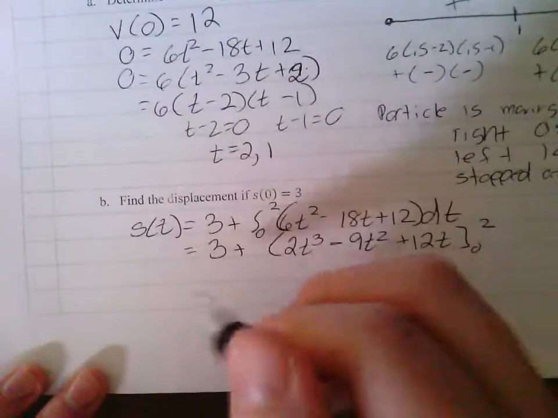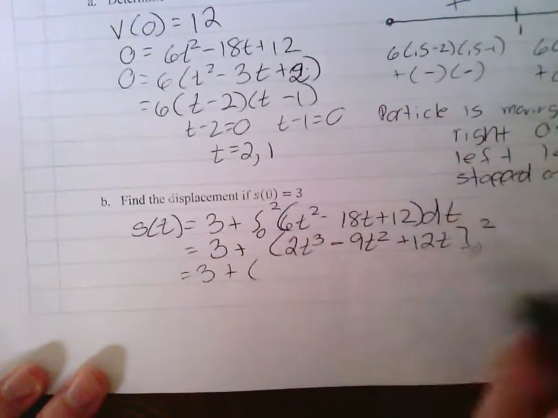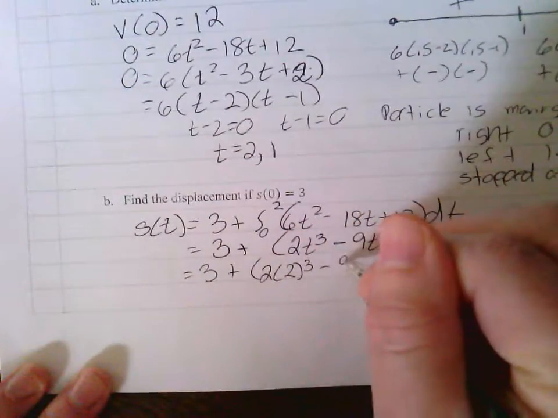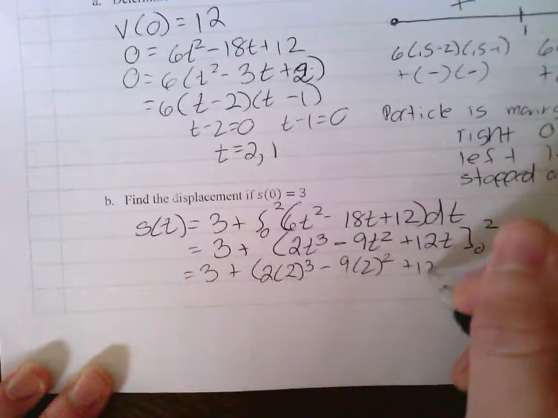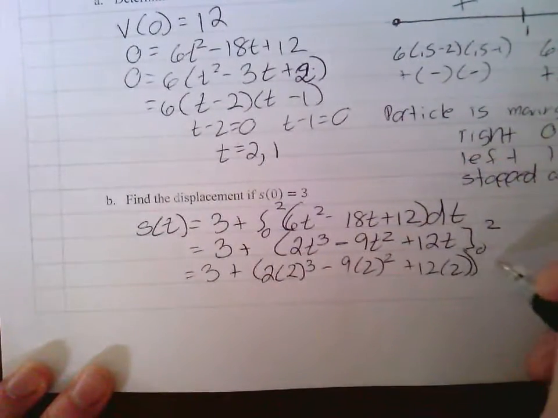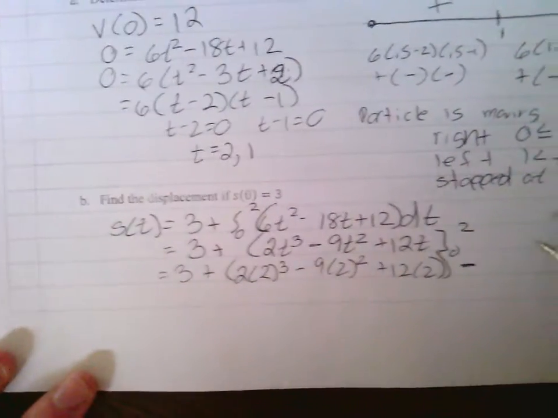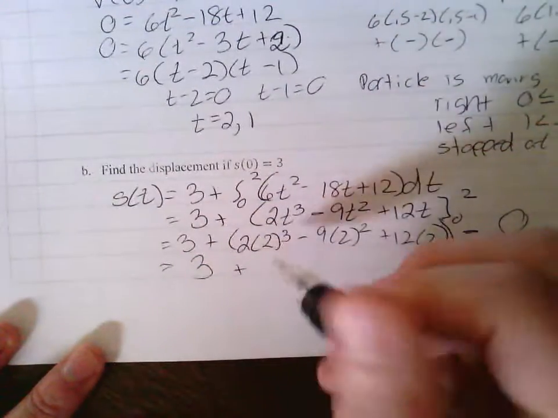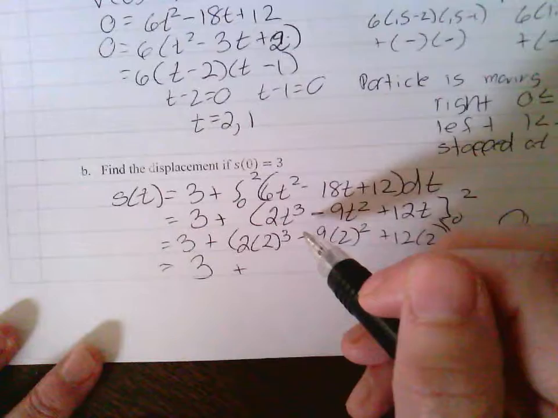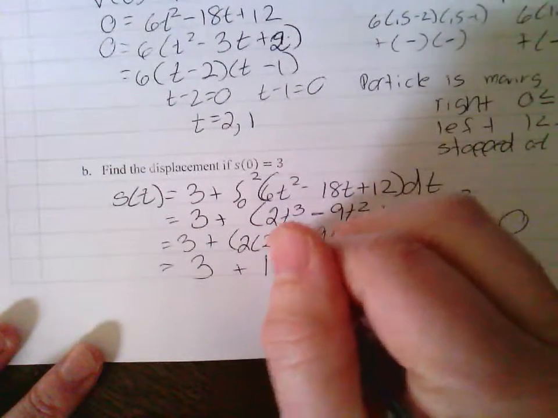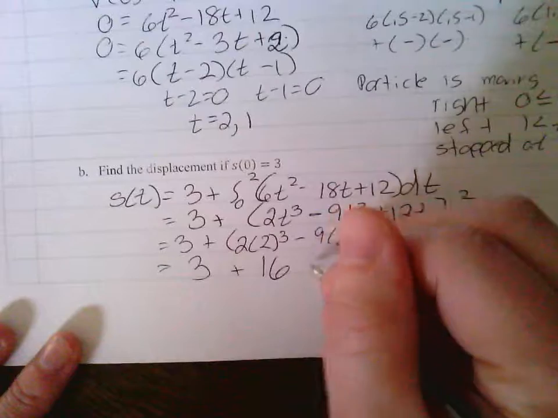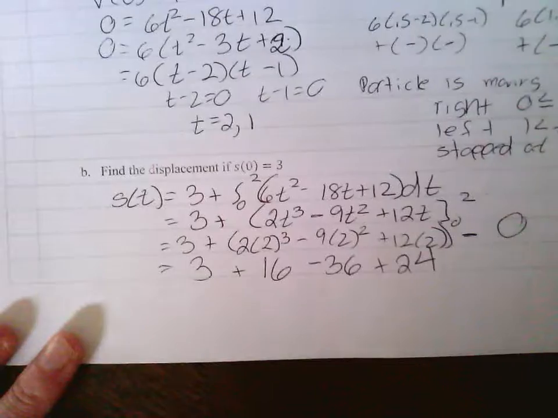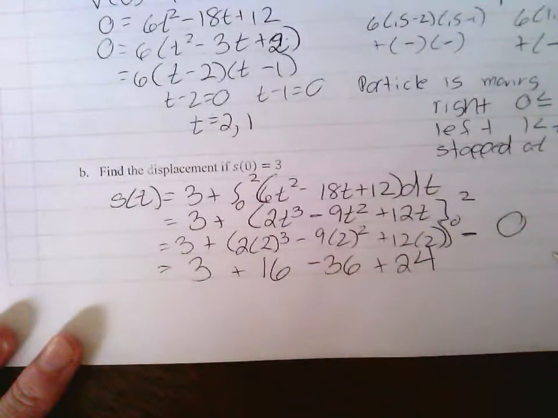Okay. F of b minus f of a. 2 times 2 cubed minus 9 times 2 squared plus 12 times 2, minus f of 0, which is going to be 0 because everything has a t in it. So you got 3 plus 24, or 2 times 8 is 16. 9 times 4 is 36. And 12 times 2 is 24. Okay? So you're going to get 7 meters.